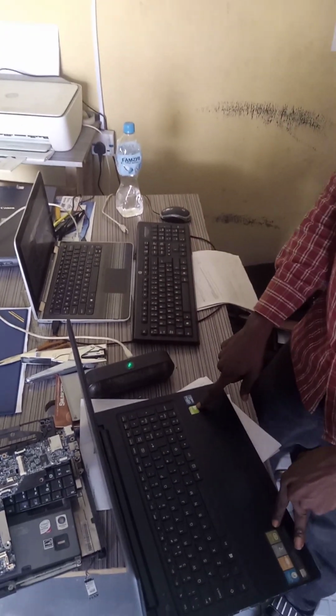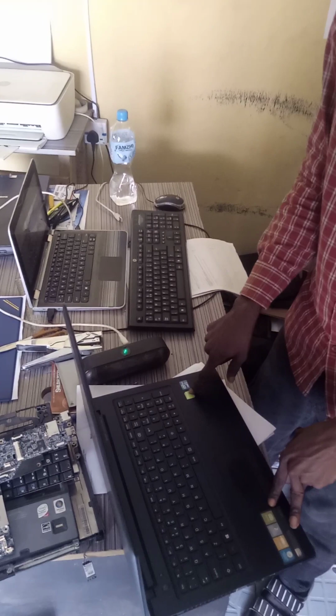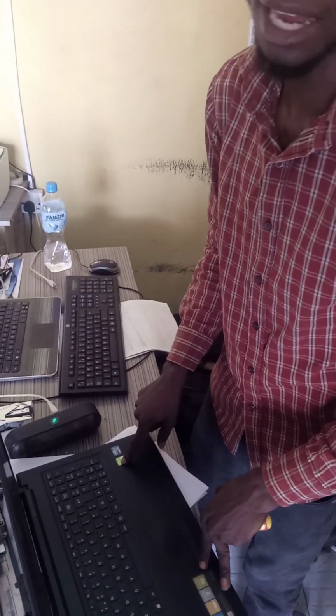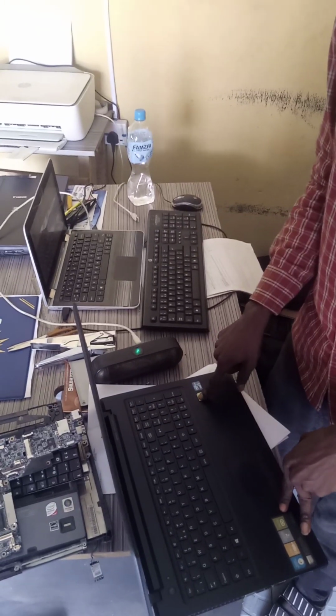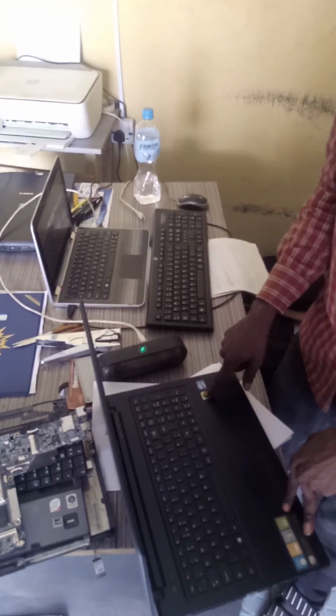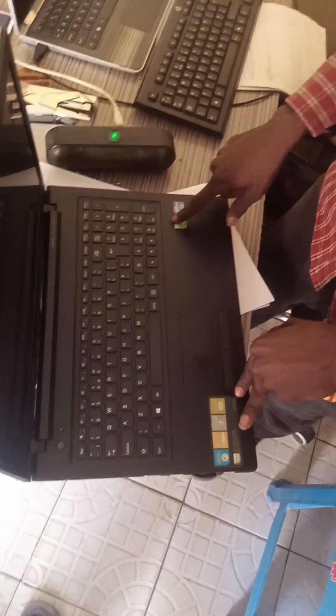So this HP is a Core i3 HP, and it also has a graphics card. Also, a graphics card is another thing we need to put into specification. What we mean by graphics card is, in layman language, let me say, a dedicated space for computer aided designs and gaming. So this is a Core i3 Lenovo system.